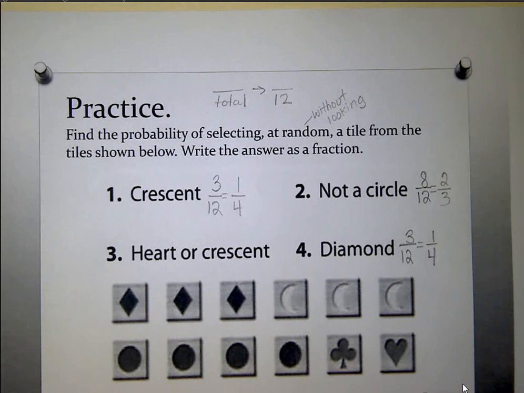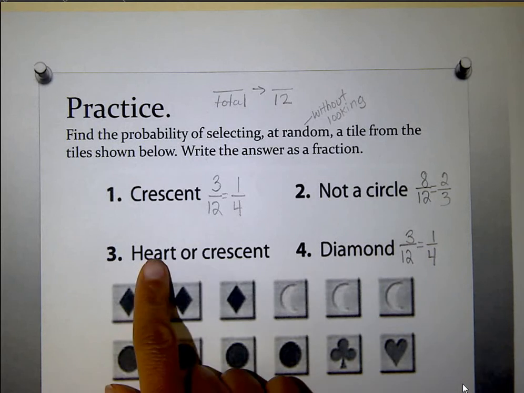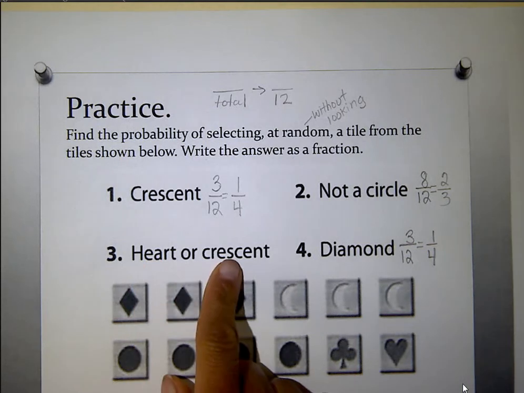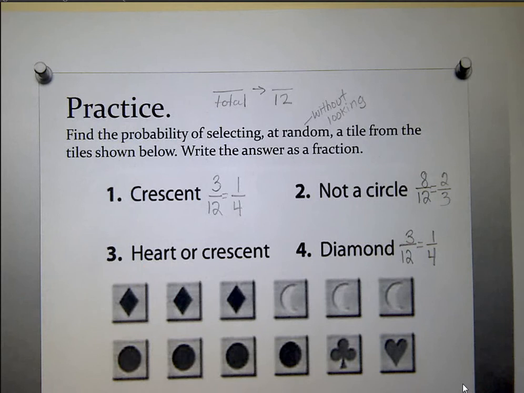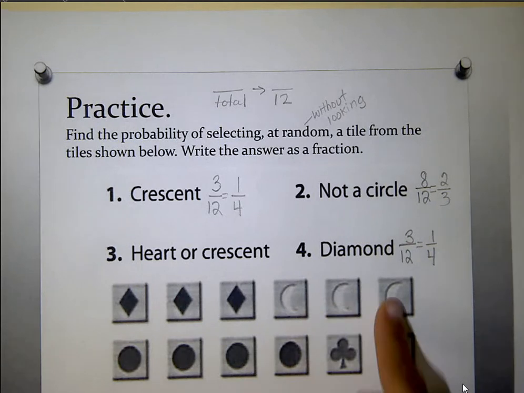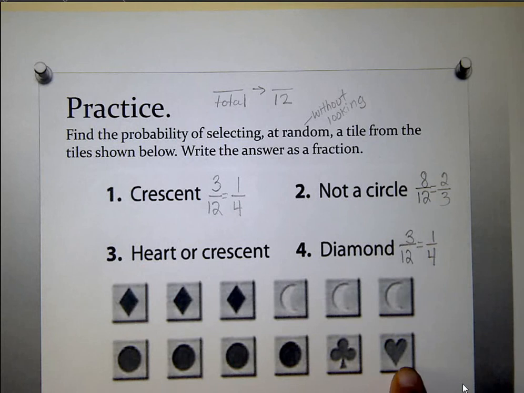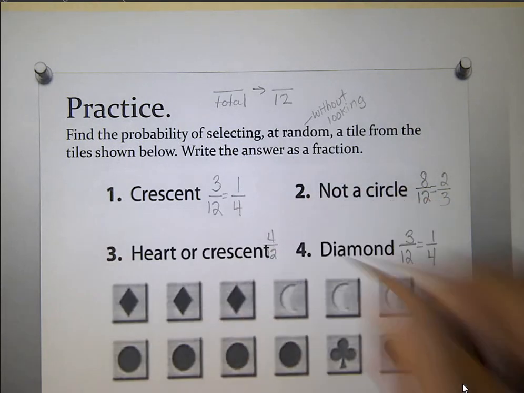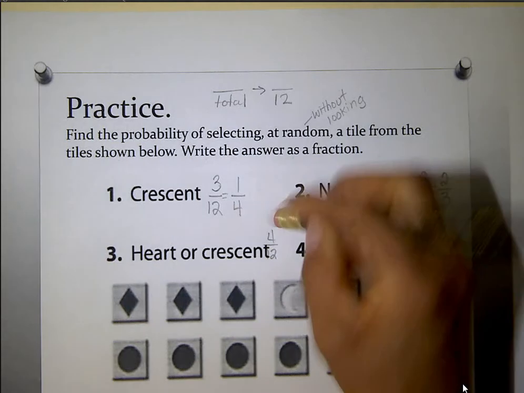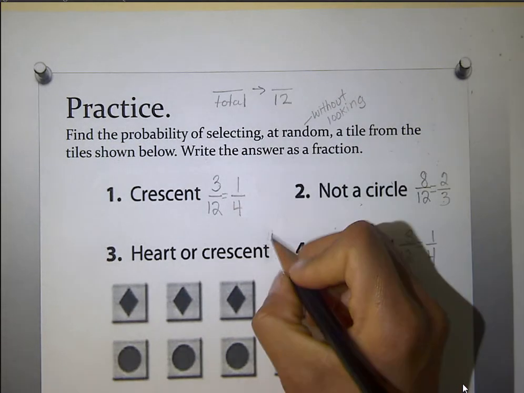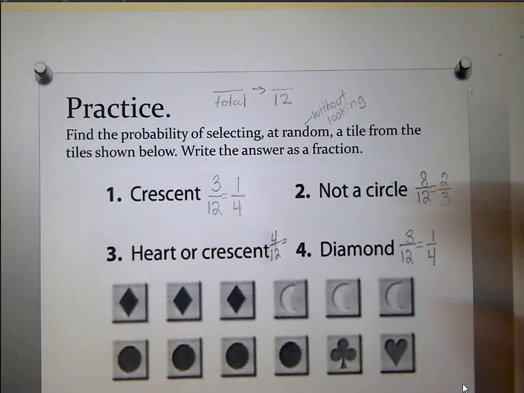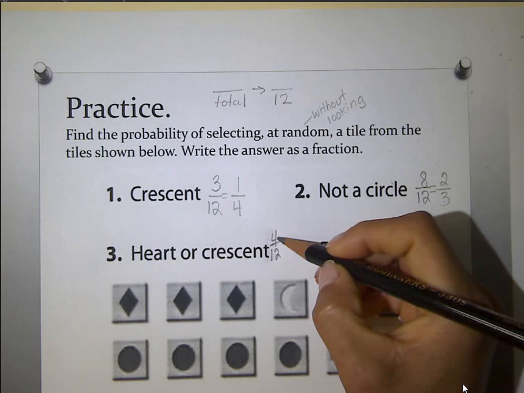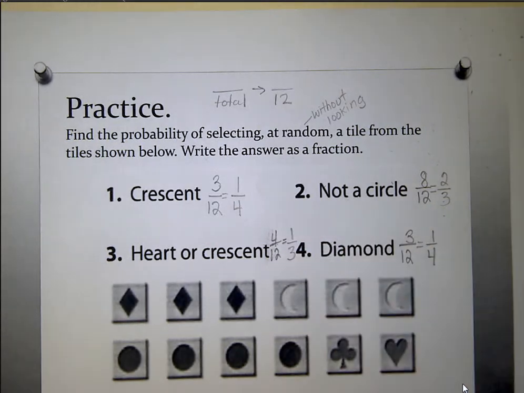So let's look at the last one, a heart or a crescent. A heart or a crescent. So 1, 2, 3, 4. 4 are either a heart or a crescent. 4 out of 12. And I can simplify that because I can divide 4 and 12 by 4. And that would be 1/3. And that's how you represent probability as a fraction.